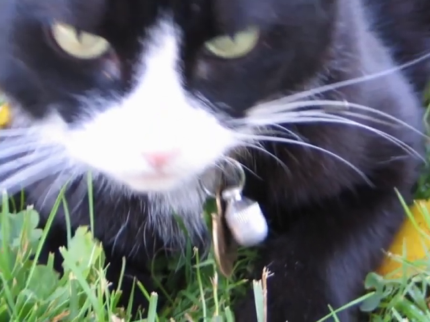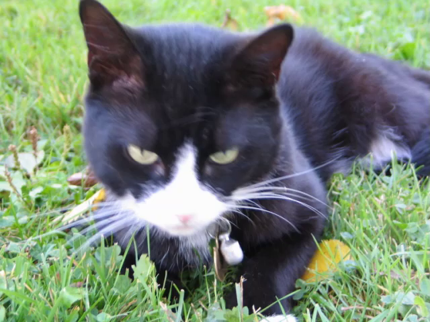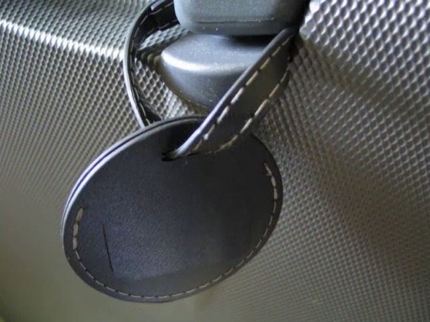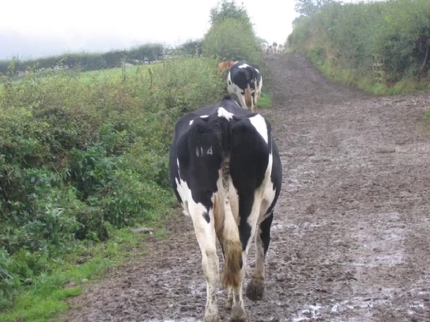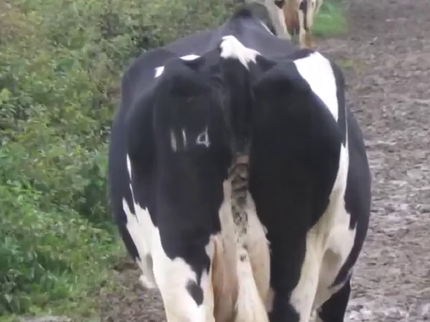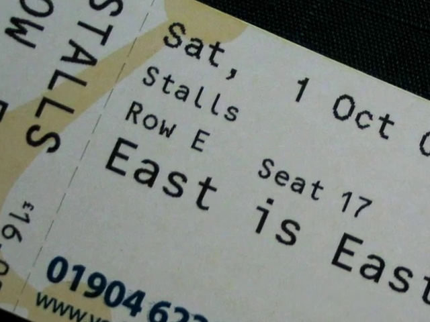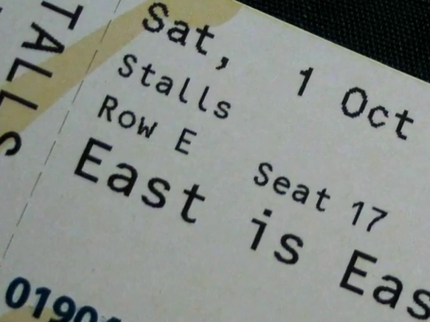Attached by a collar, a name tag attributes a name to this cat. A strap label attributes the owner's identity to the suitcase. The cow is attributed a number simply by writing on the cow. The theatre ticket binds the holder to the right to use a particular seat at a particular time, and a seat can be bound to a numeral.